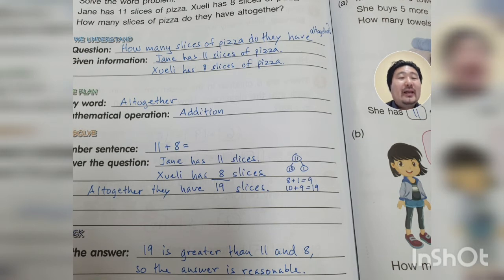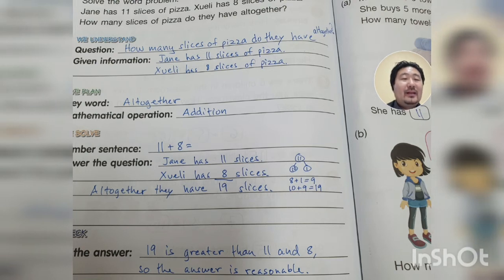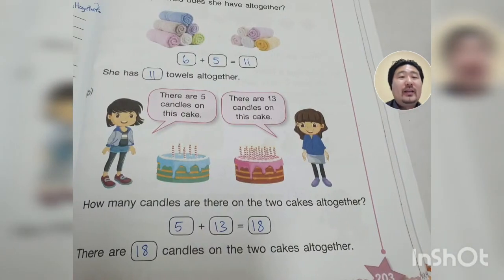And again, if you want to use the number bonds method, you divide 11 because that's more than 10. Divide 11 into 2 parts, one part 10 and one part 1. 1 plus 10 equals 11, and then 8 plus 1 equals 9, and then 10 plus 9 equals 19. And then lastly, check the answer. 19 is greater than 11 and 8, so the answer is reasonable. Alright, and then the next page here.